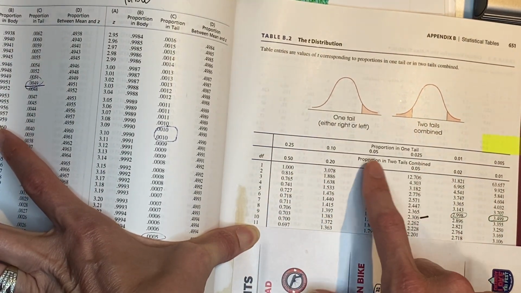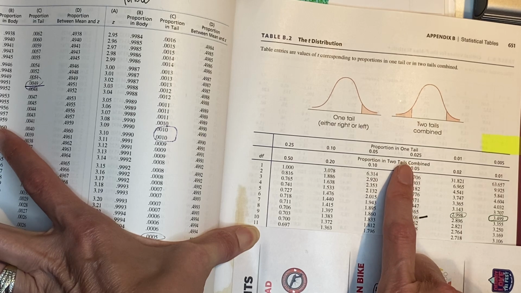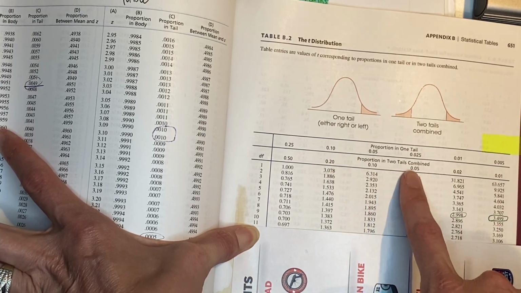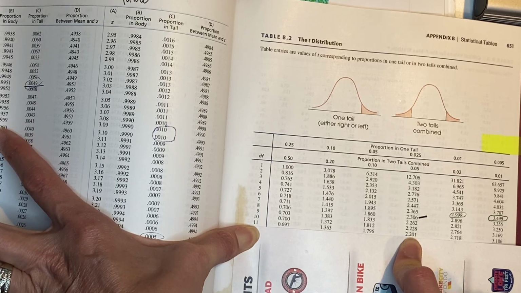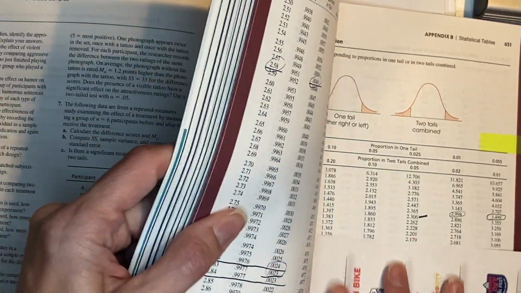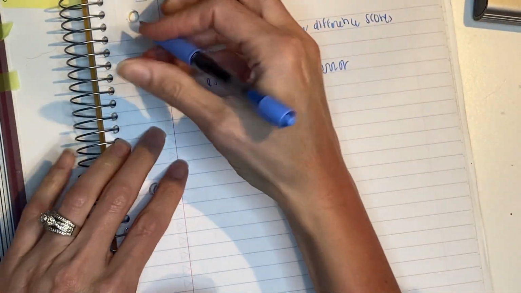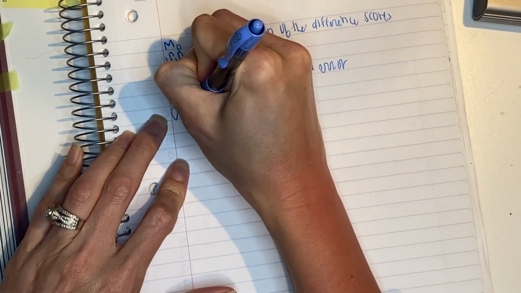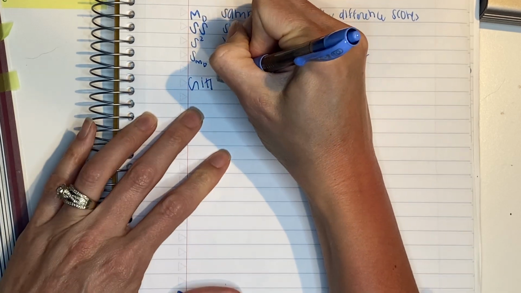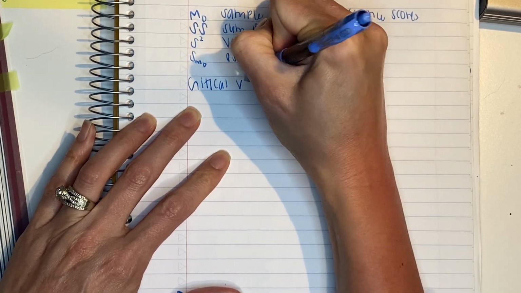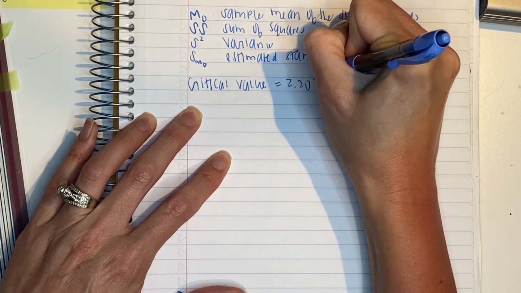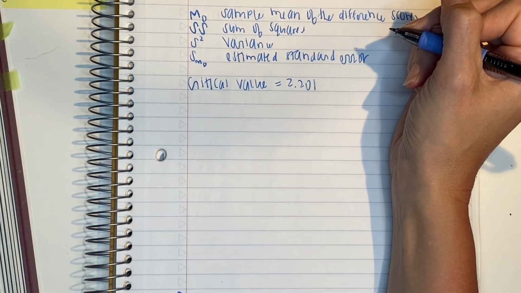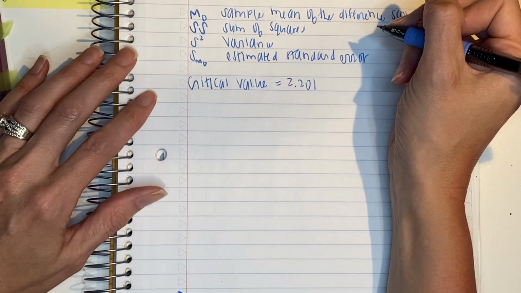And then, because the question told you it was a 2-tailed test at 0.05, you're going to look for 2 tails, 0.05. Come down to 11. Your critical number is 2.201. So I'm going to write down critical value, 2.201. Now, what other information does this prompt give me?